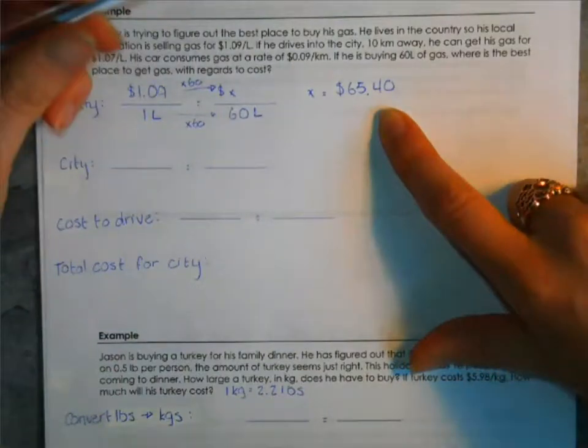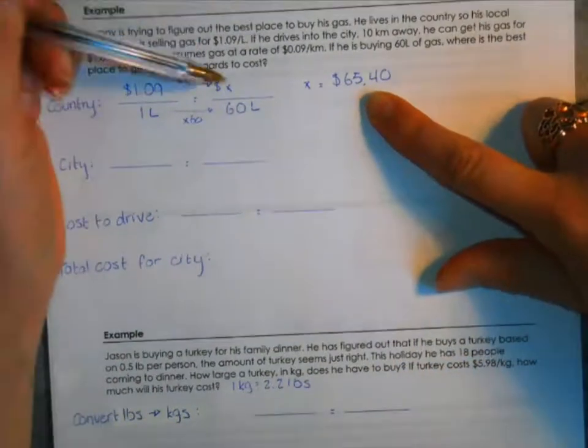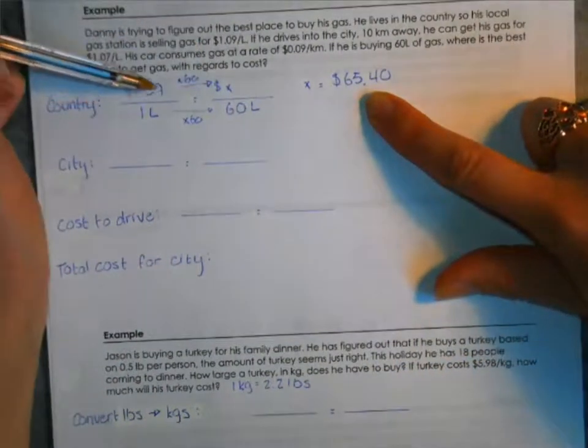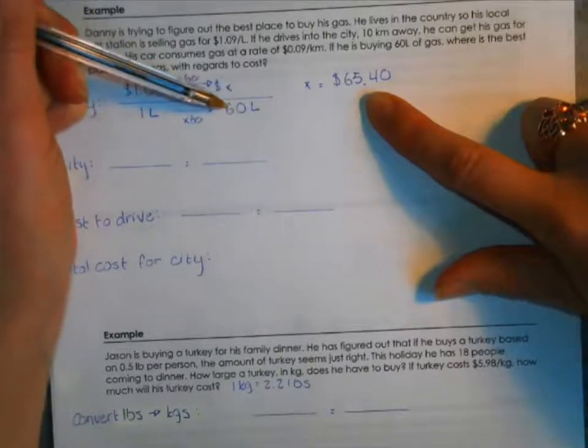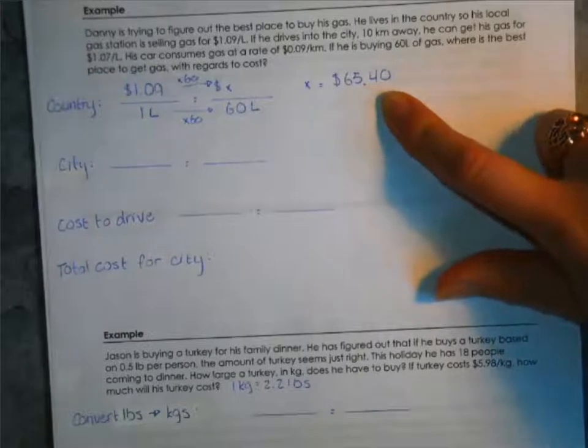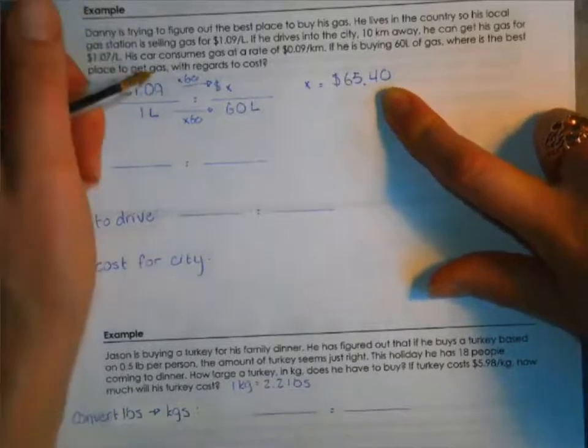Okay, again, always think if your answer makes sense, and because we have a little bit over $1 for every liter, we would expect to pay a little bit over $60 for 60 liters, right? Which is what we see here, so that seems accurate.